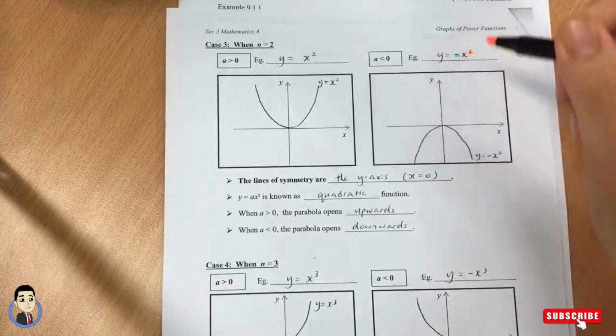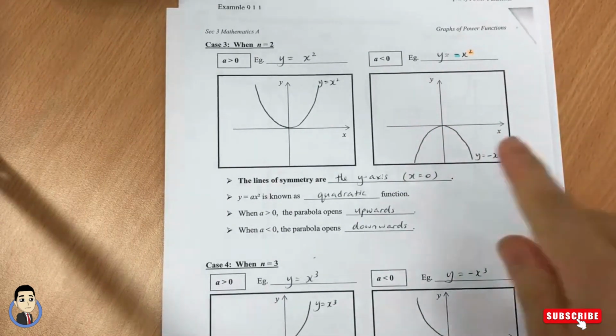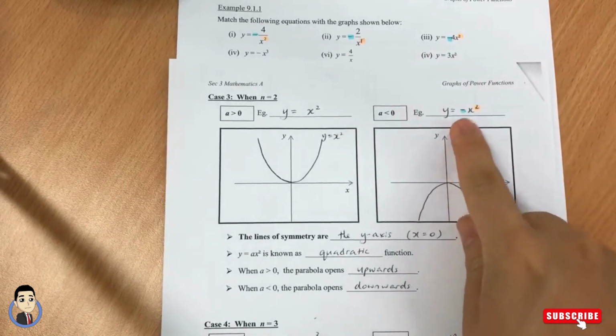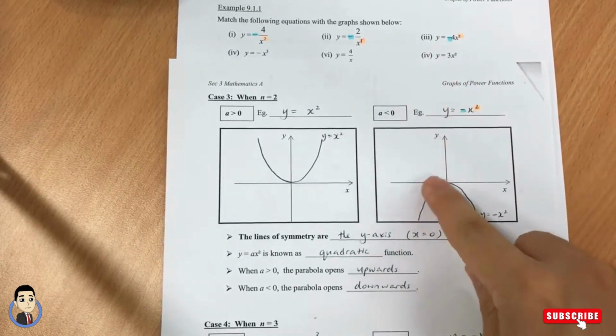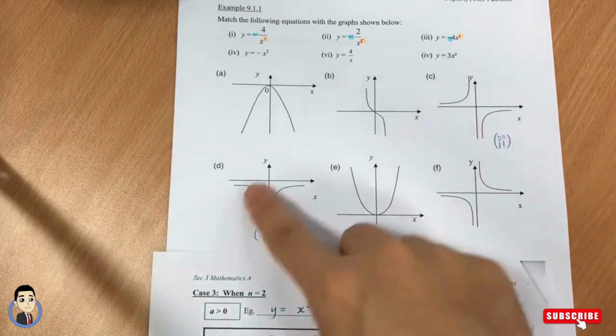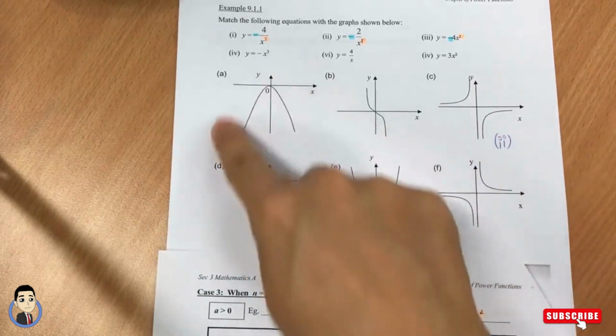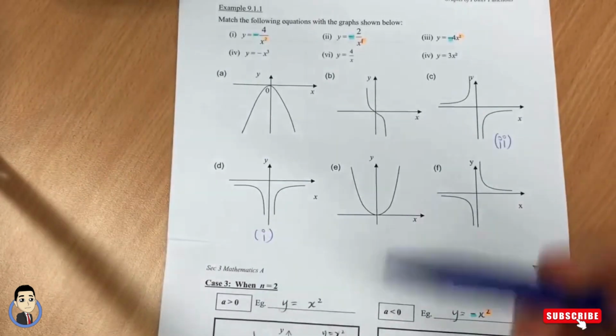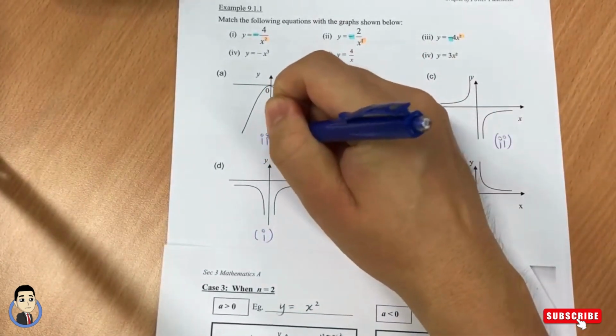So once I know the shape, I go back here again. Negative x square. So I know it's this shape. I go back here. Anyone with this shape? Yes, I saw it. So this is graph number 3.